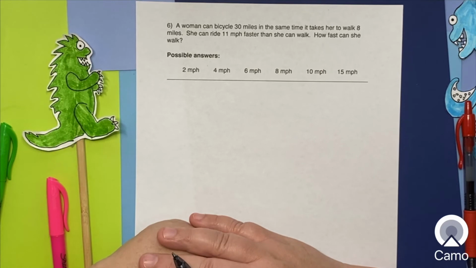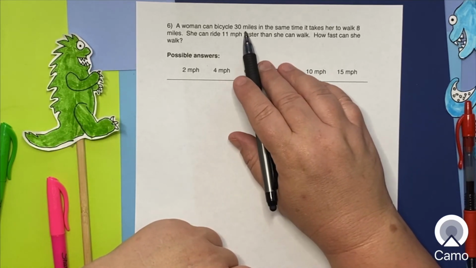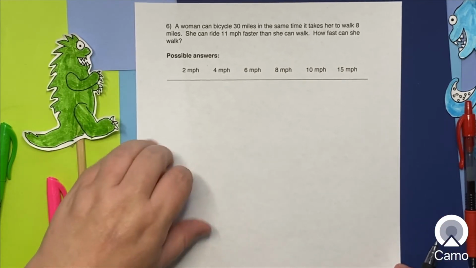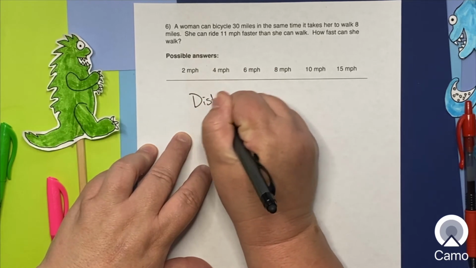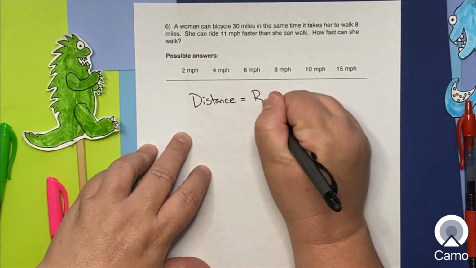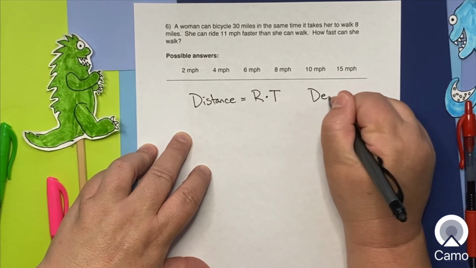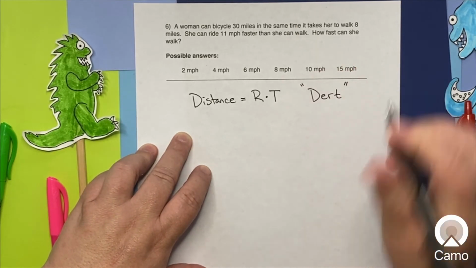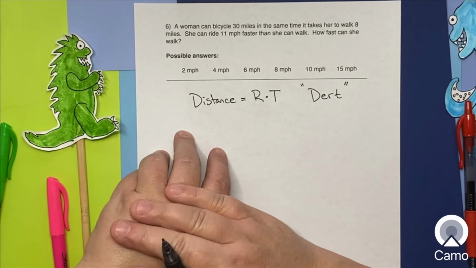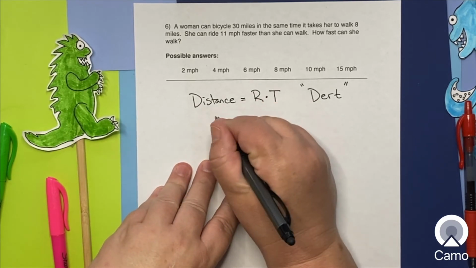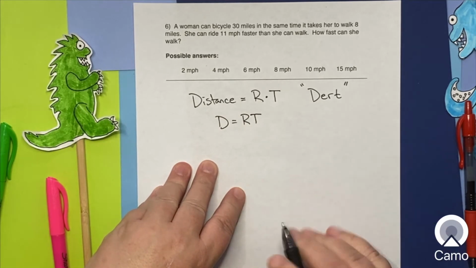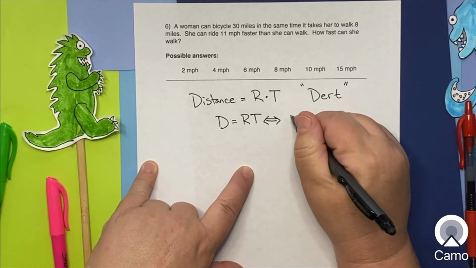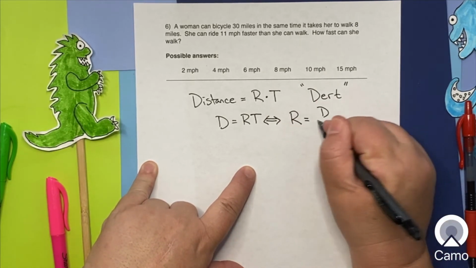The other thing that I see is we're talking about miles per hour. We're talking about miles, time, fast. That tells me I need a formula. Distance equals rate times time. Remember, this is the dirt formula. Distance equals rate times time is dirt. And remember that the way we wrote this, D equals RT, allowed us to then say, and you can go back and forth however you want to write it, but rate is distance over time.